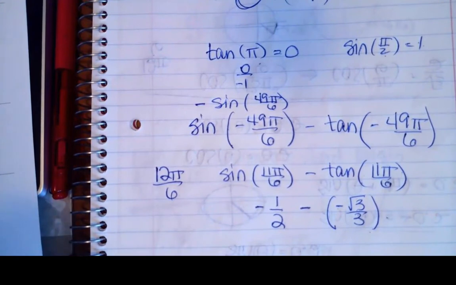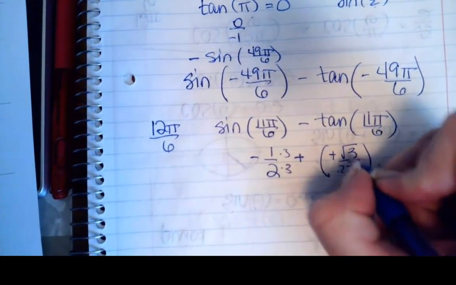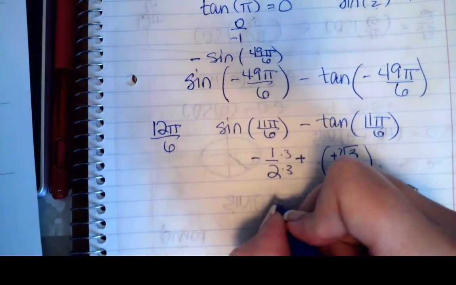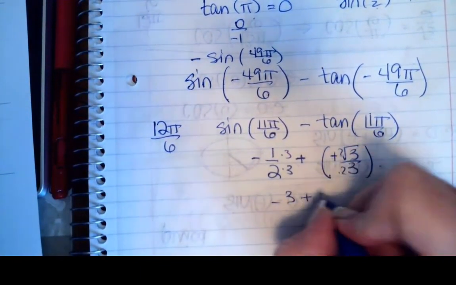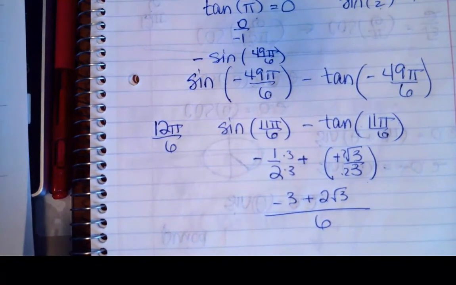Okay, so now I need to get a common denominator. So this thing is going to turn into addition. Okay, so I carried this subtraction, and then I got a negative ratio here. Well, my common denominator is going to be 6. So I'm going to multiply those by 2's. So I get negative 3 plus 2 root 3, and all of those are over 6. Okay, so all of my numerators are over 6.